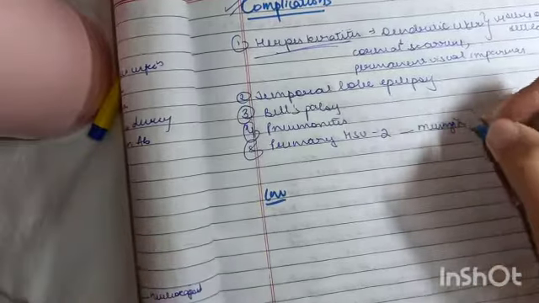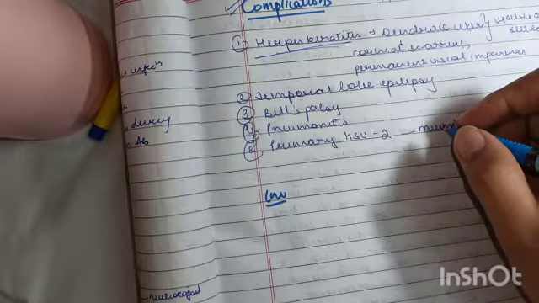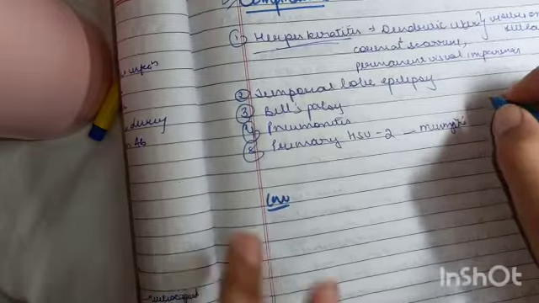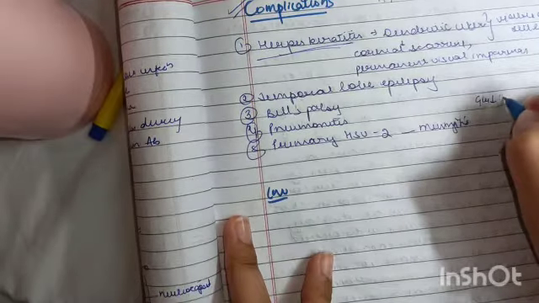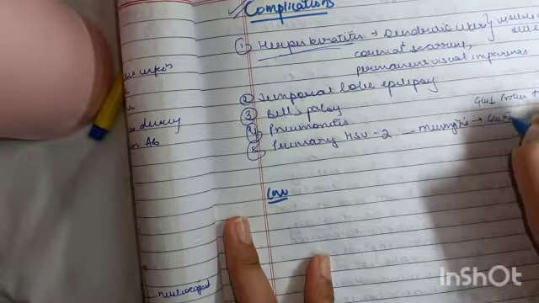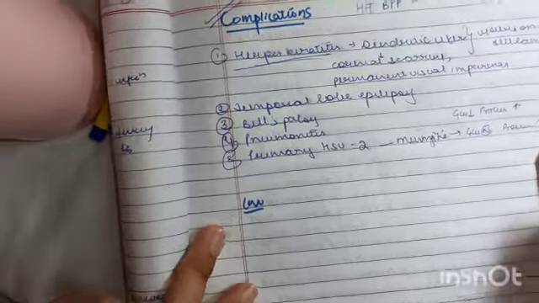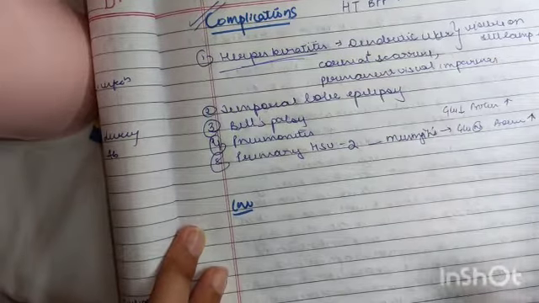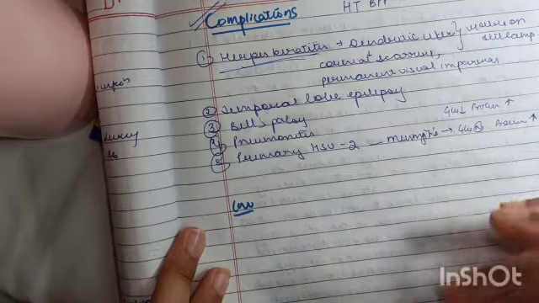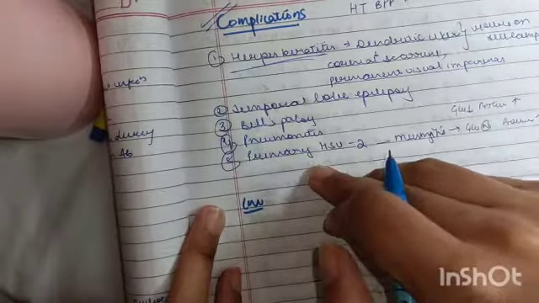Now, there is one thing that I think you must be remembering. The CSF changes in viral meningitis or aseptic meningitis. Do you remember that normally when we see meningitis, the glucose level decreases and the protein level increases, whereas in the viral one, the glucose level remains normal and the protein level increases. This is a very important difference that you must remember, and it is most commonly asked in MCQs. So this is the difference between viral meningitis and the tubercular meningitis, or even the general meningitis, right?